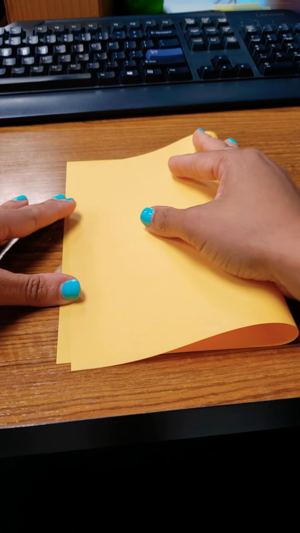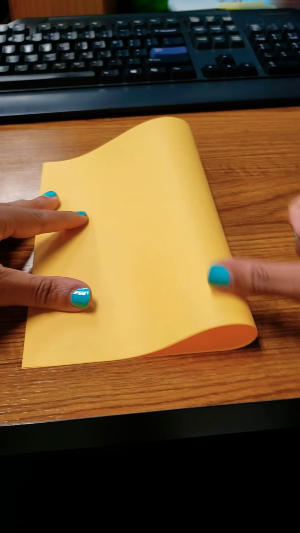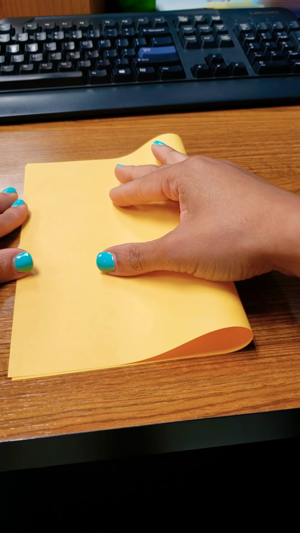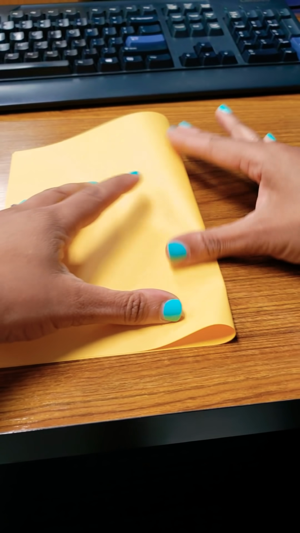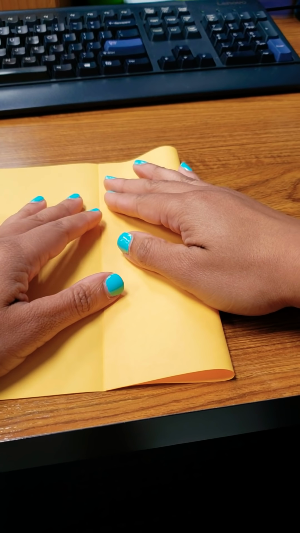All right, so you're going to start with your paper. You just need a rectangular sheet of paper. Take your paper and you're going to fold it halfway across, going vertical with the vertical line there. And do that halfway. Fold it just like that. Go ahead and open it back up.